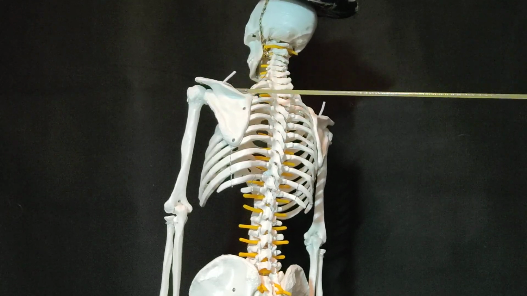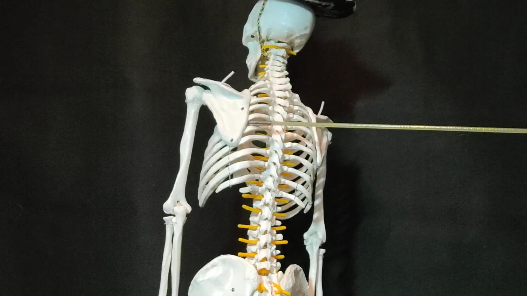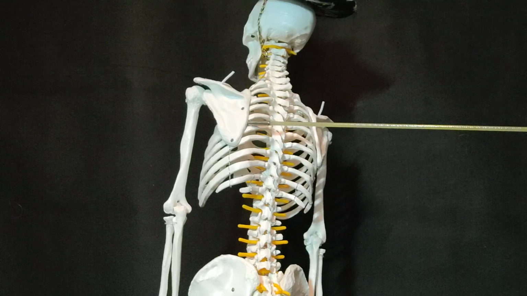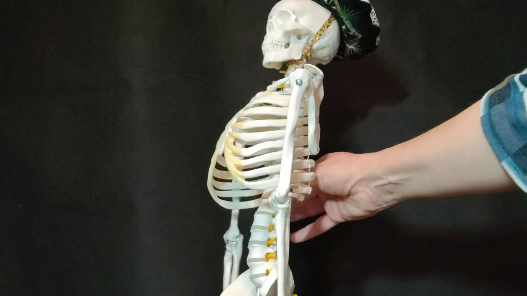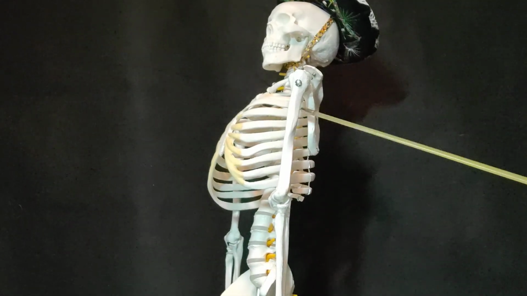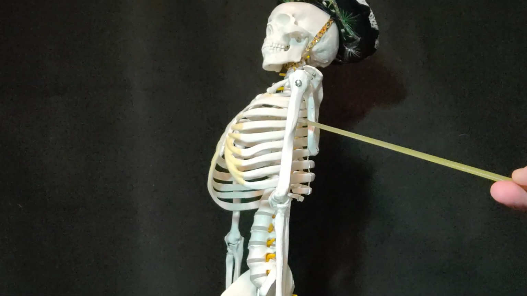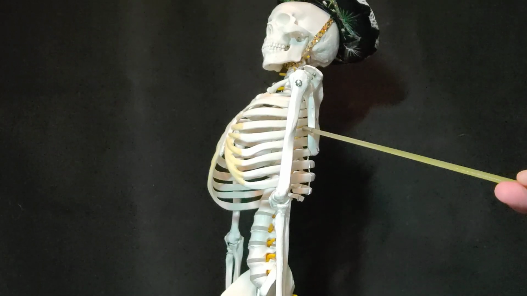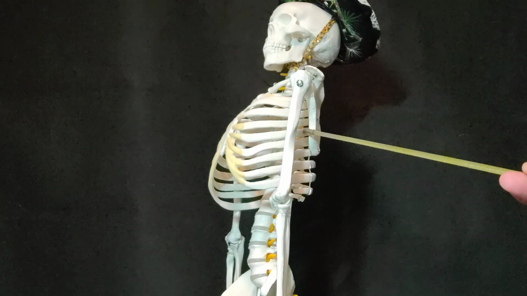So on the anterior side of the scapula, which we can't really see with this skeleton, we can see it a little bit if we look at it from the angle in this portion anterior, facing the ribs, is the subscapularis fossa or subscapular fossa.